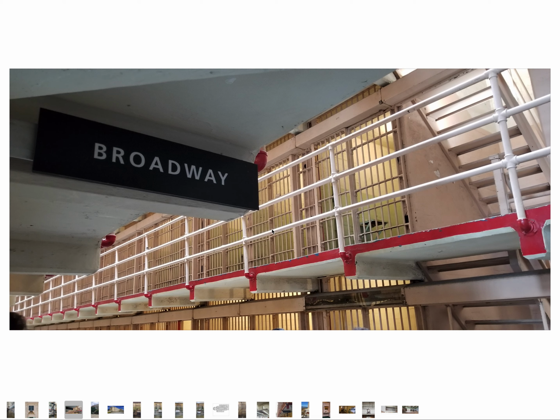As a matter of fact, one of the interesting things about Alcatraz is there's not a lot of information about the most famous inmate, Al Capone. We don't really know where his cell is. There is a B block cell that's attributed to him, and that's probably the first cell he stayed in while he was there.